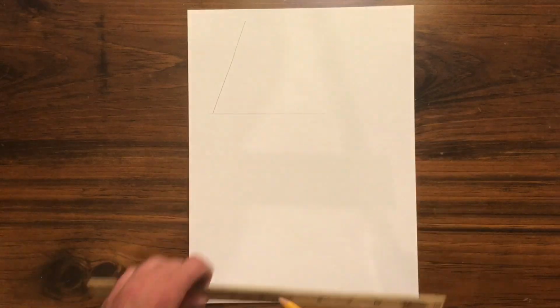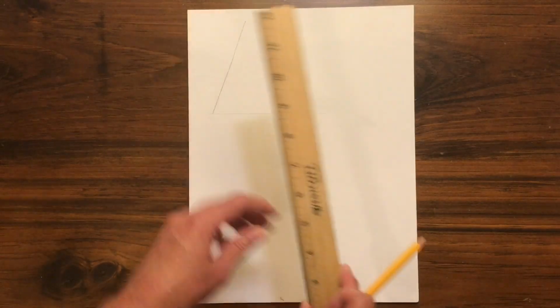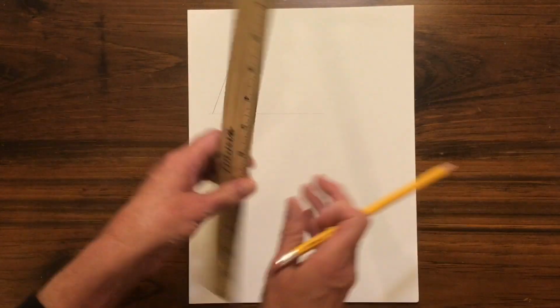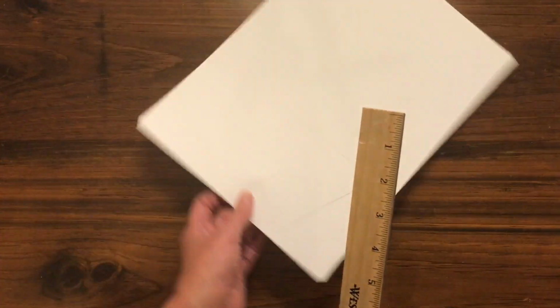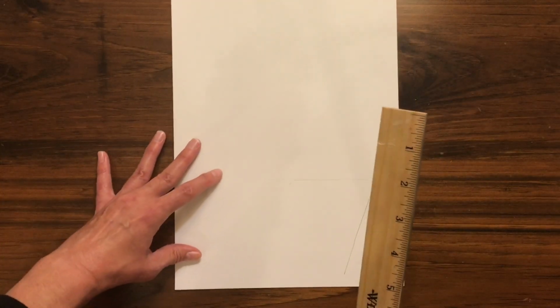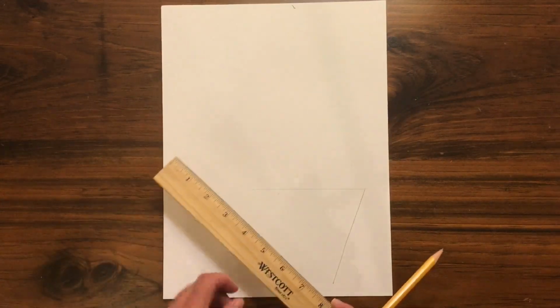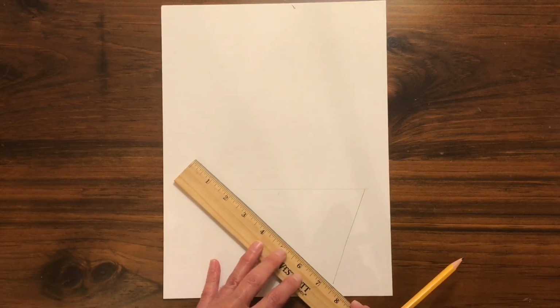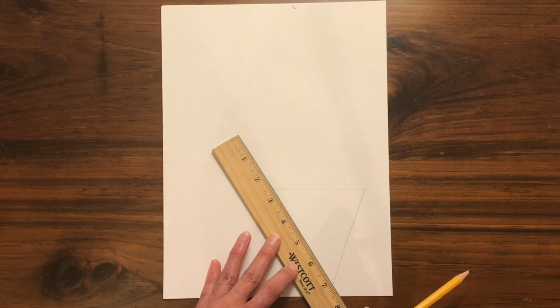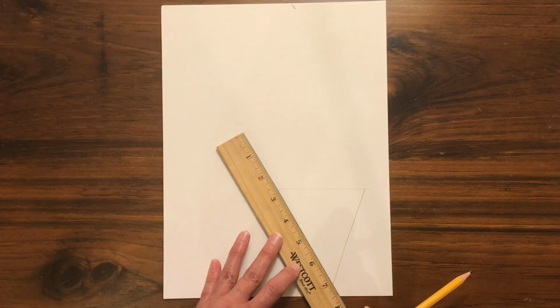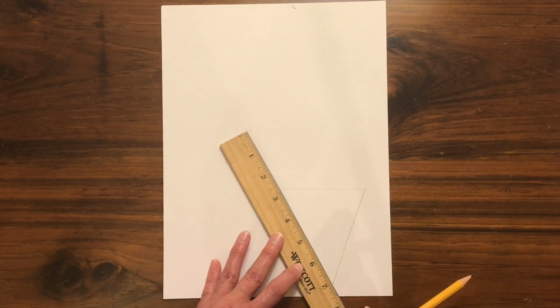You can barely see it on the video, I'm sure. And I'm a righty, so I find it's easier if I turn my paper upside down to do the next step, to match and try and make it equal. I think if you're left-handed, it's not as hard.